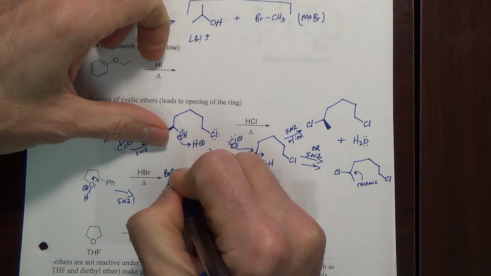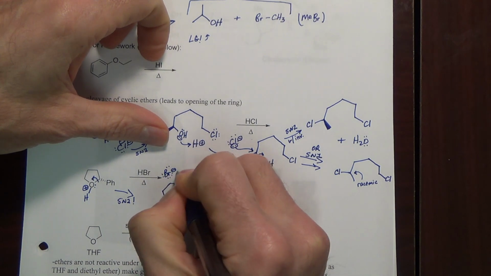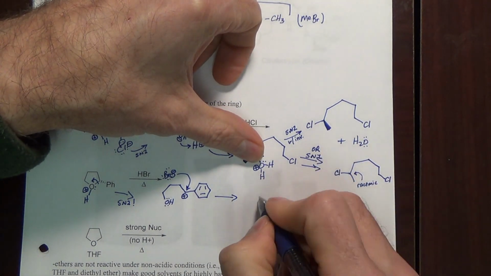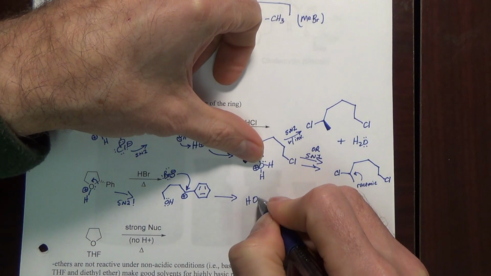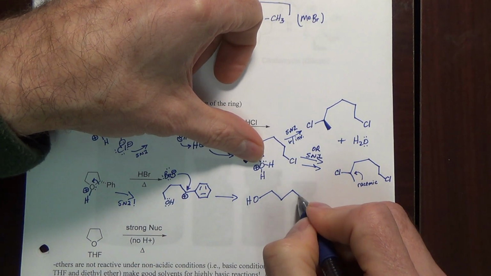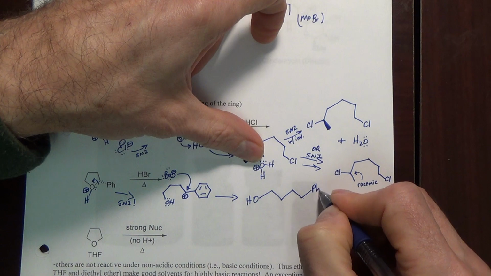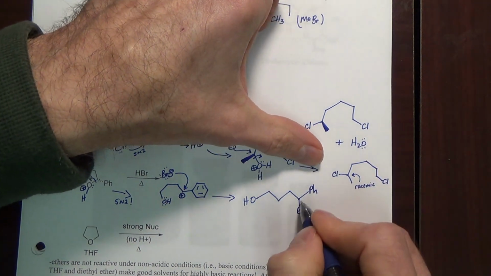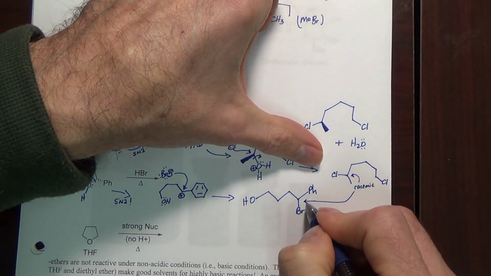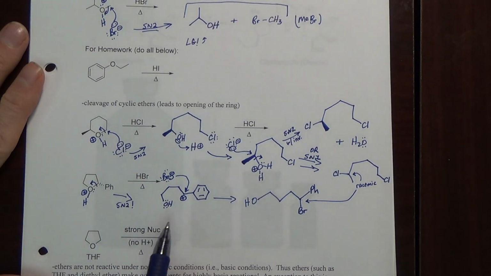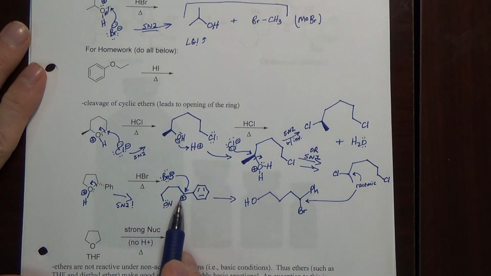Then the Br minus can attack here to give our product, OH. How many carbons do we have? 1, 2, 3, 4 carbons, and then the benzene ring. And the bromine is here, and that's a chiral carbon, but it would be racemic, right? Because when the nucleophile attacks the planar carbocation, it attacks from either side.